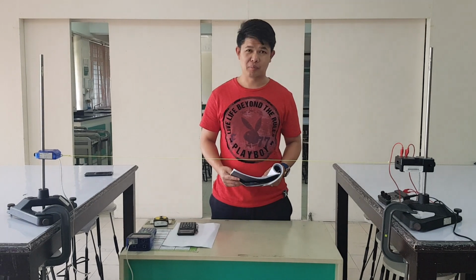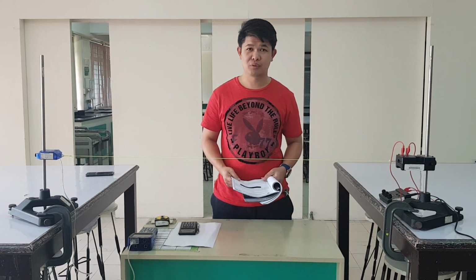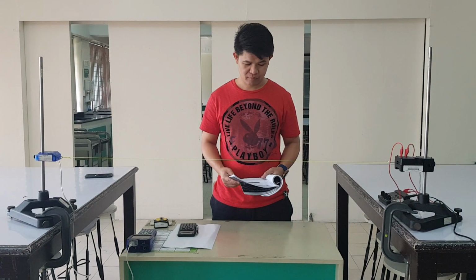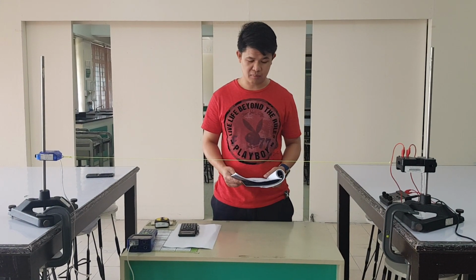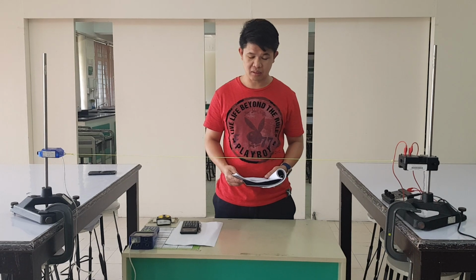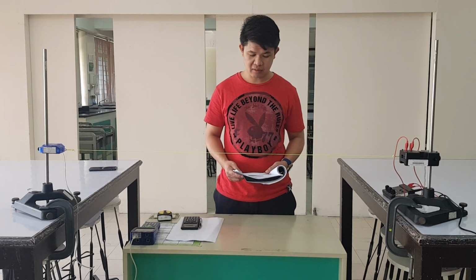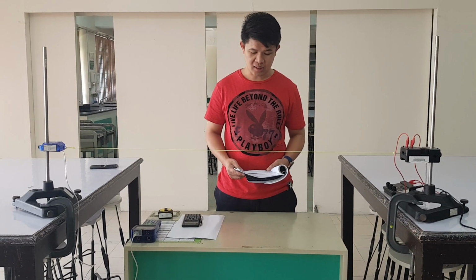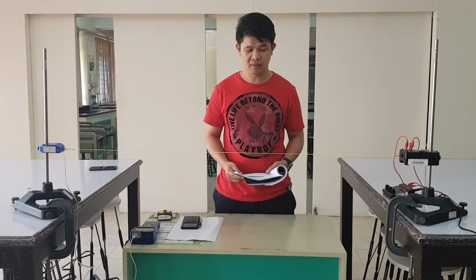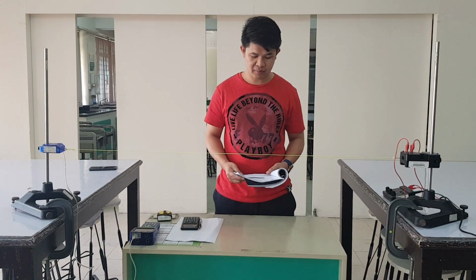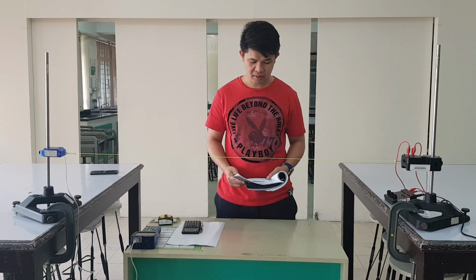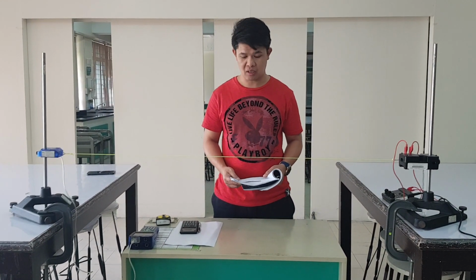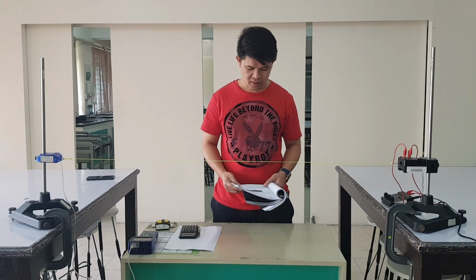So right now I will be doing experiment number 7, which is the speed of mechanical waves. We have 3 objectives for this experiment. Number 1 is to examine how the tension required to produce a standing wave in a vibrating string of fixed length and mass density is affected by the wavelength and frequency of the wave. The second is to determine the speed and wavelength of the wave. And last is to verify the relationship among the wave speed, wavelength, and period of oscillation or vibration.